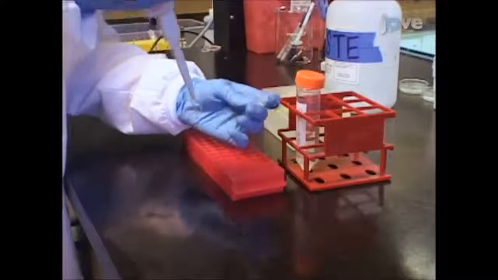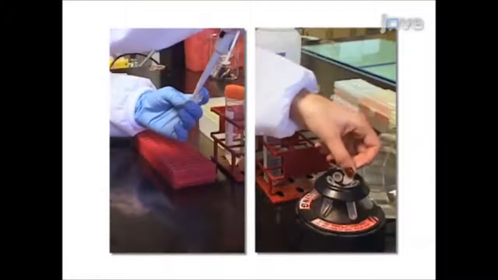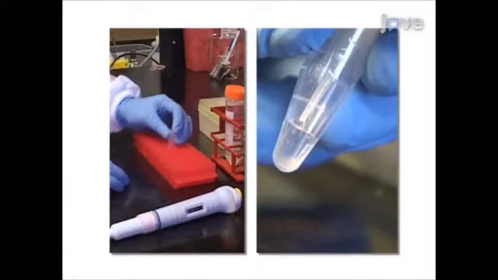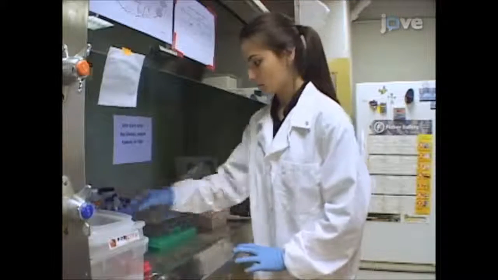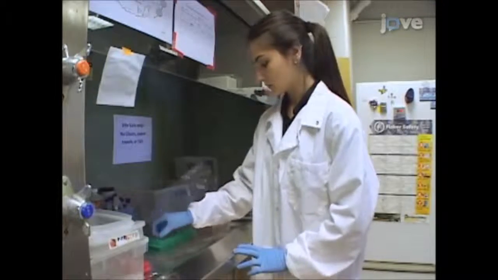If there are too many worms, increase the volume of S-basal solution, and if there are too few worms, spin them down and resuspend them in a lower volume. Set the worm tube in a fume hood. Once prepared, the worms are good to use in the chemotaxis assay for up to an hour.